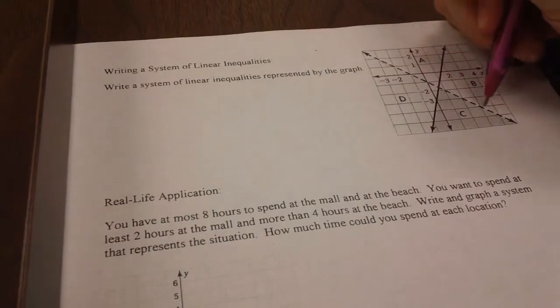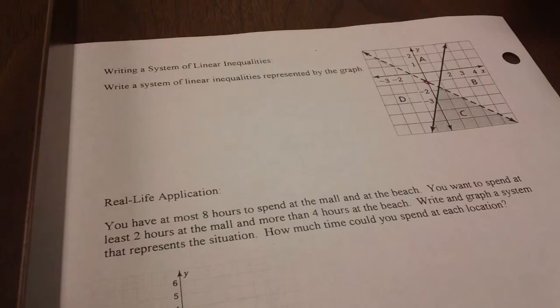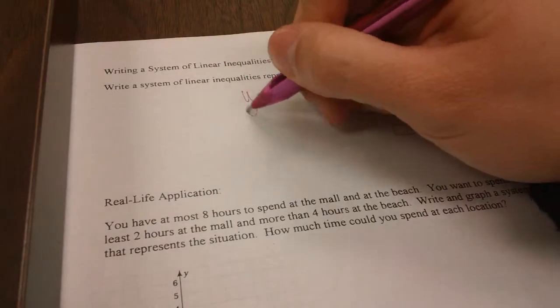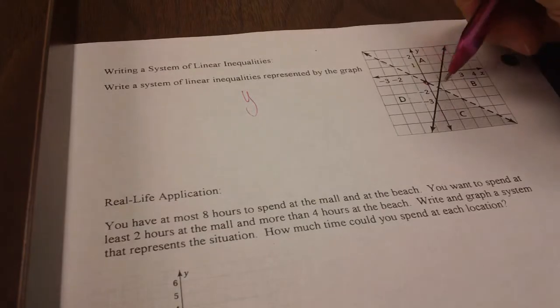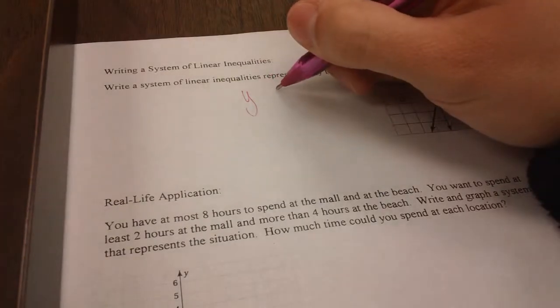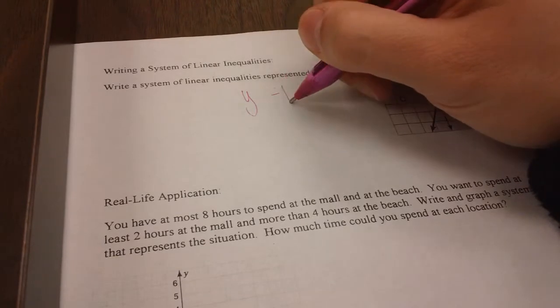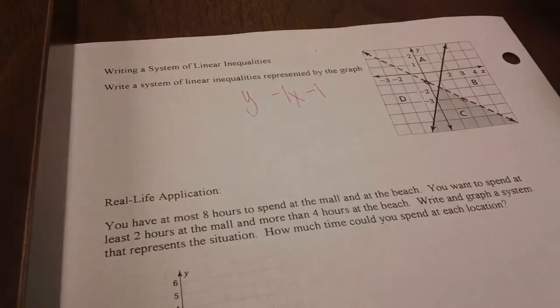So if I look at this dotted line, I know that that's going to be either less than or greater than. Looks like it's crossing at 1. So y is less than or greater than, and it's going down 2 over 2, so negative 1x minus 1.